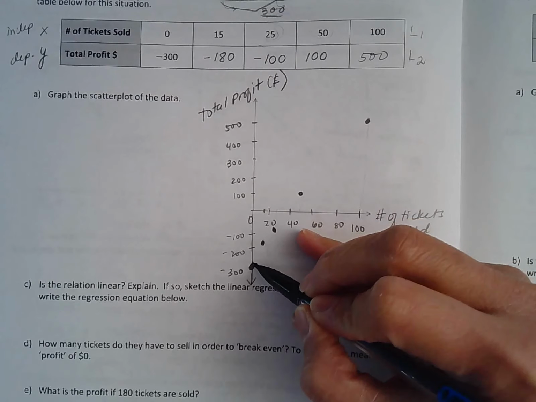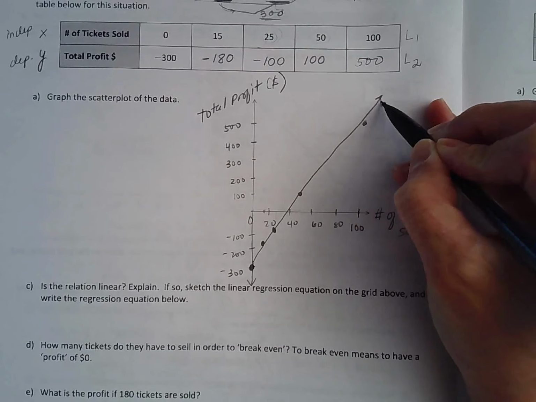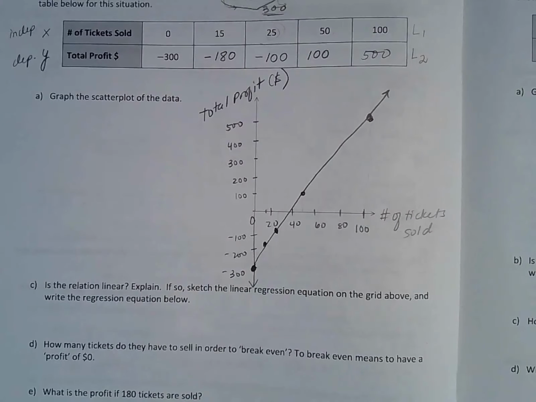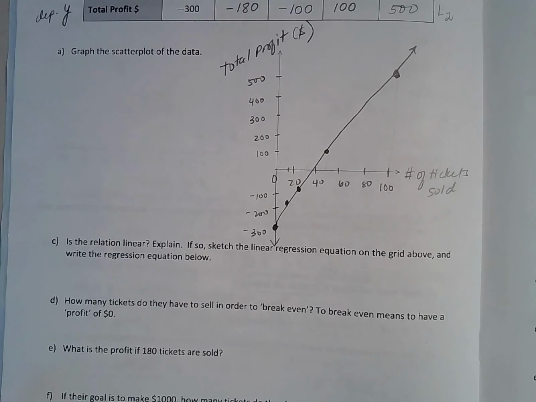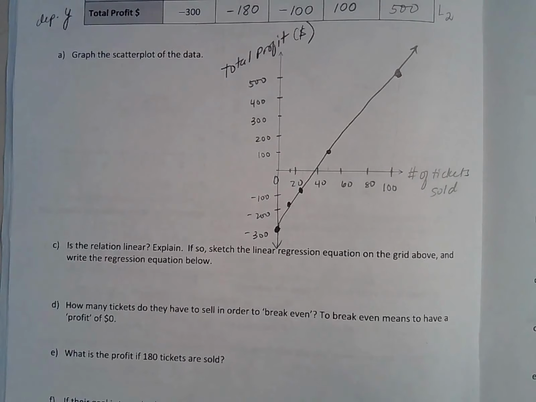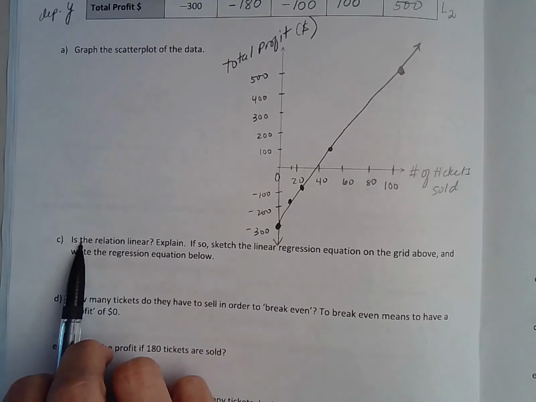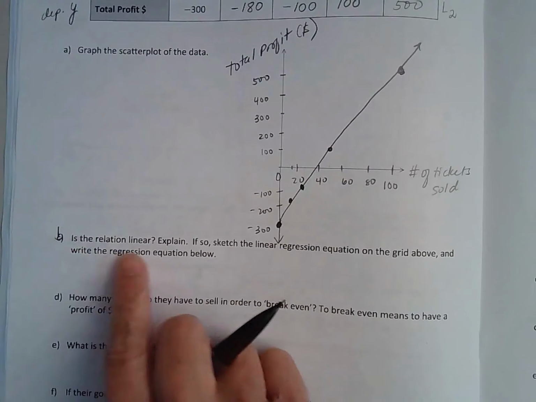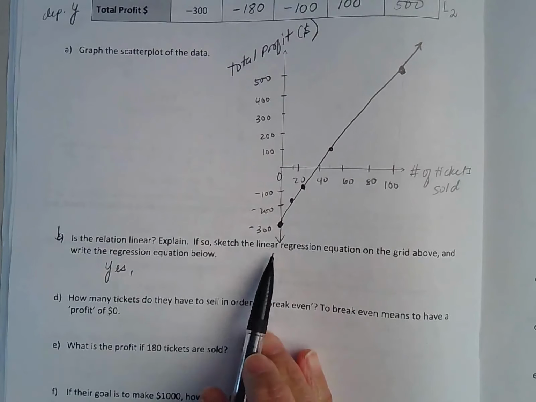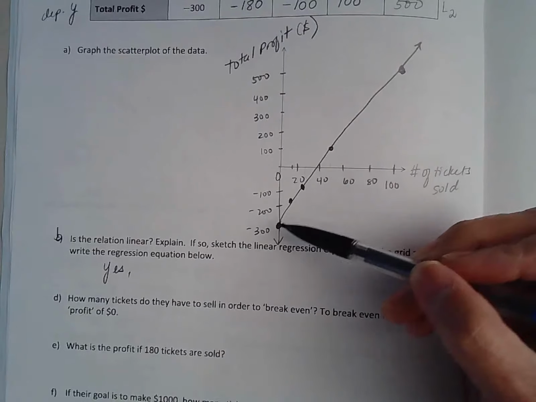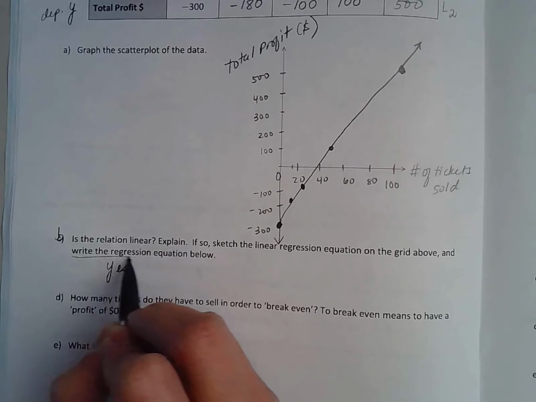Now we're gonna go from here to that one. So far so good? Is that okay? That's not bad, right? Now if this is a test, will you be able to do that? I think you can. Okay, this one should be B. Is this a linear relation? Yes. If so, sketch the linear regression equation on the grid above. Okay, we did that. And we have to write the regression equation.